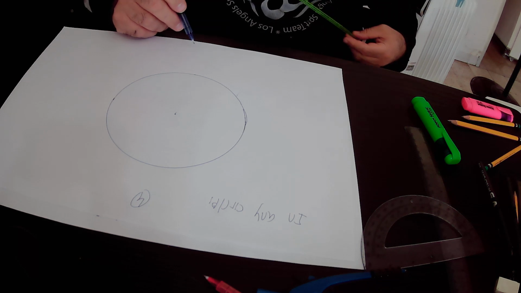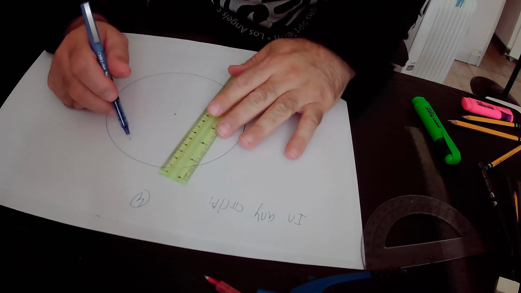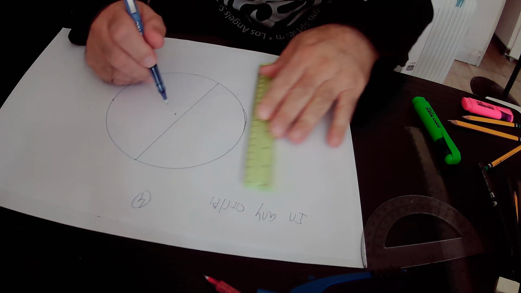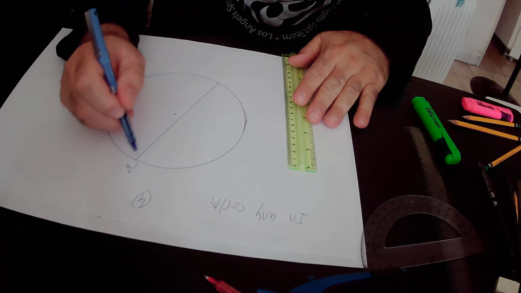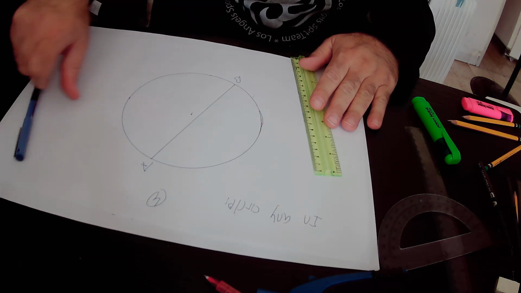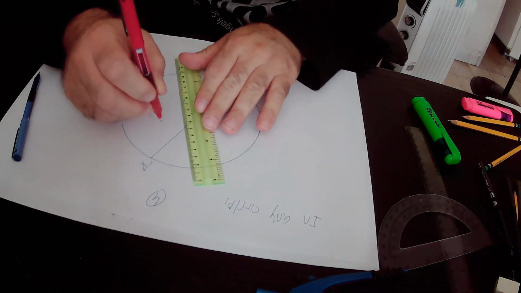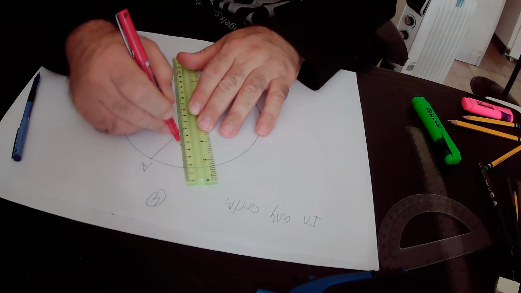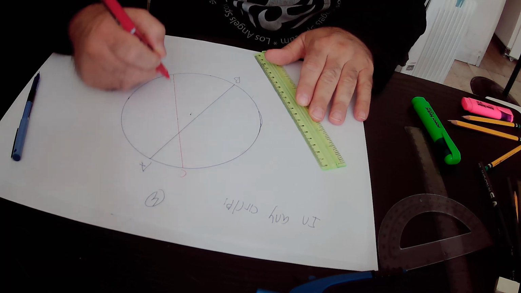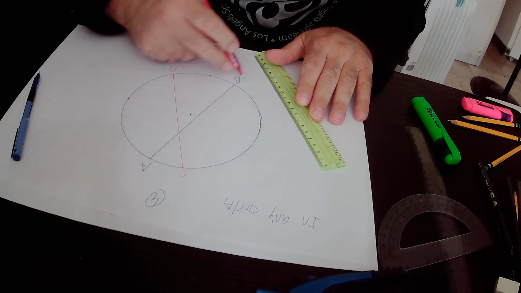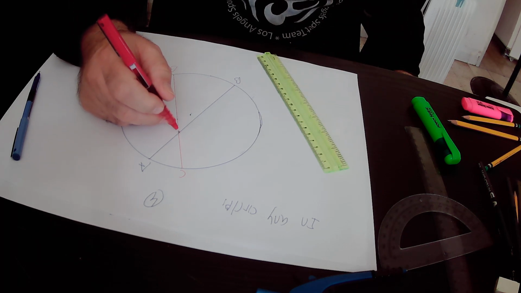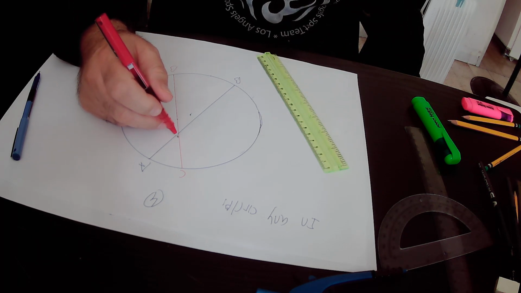In this circle we have chord AB. This is chord AB, that intersects with chord CD. This is chord CD. So chord AB intersects with chord CD. At this point, we define the intersection point between the two chords as point O.